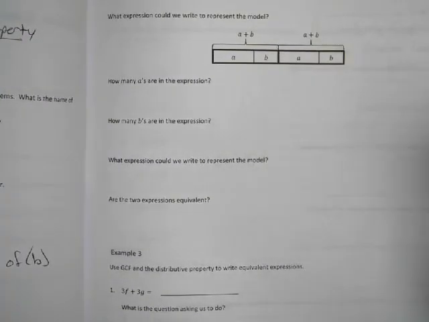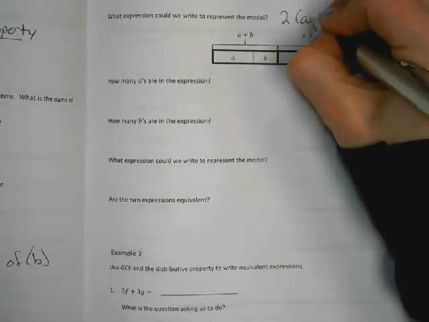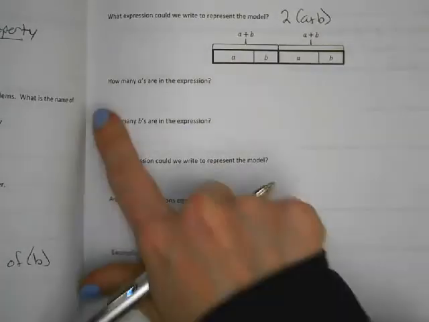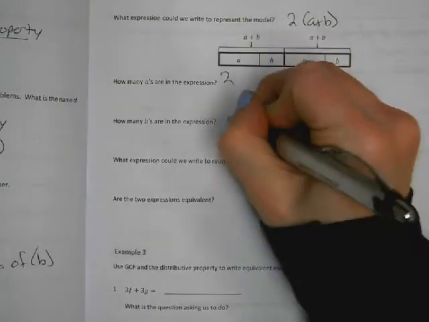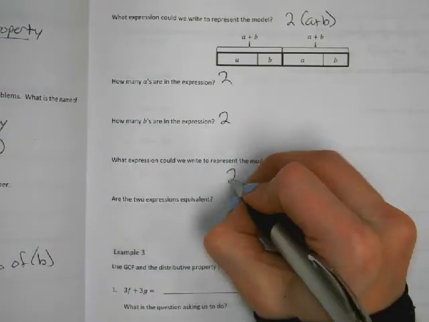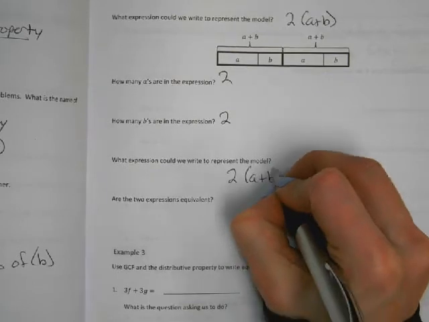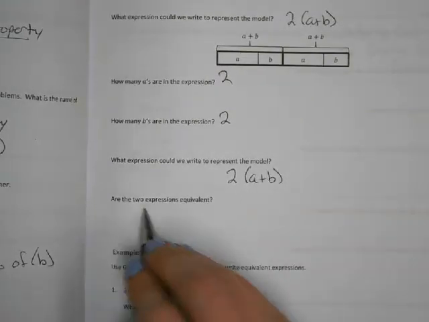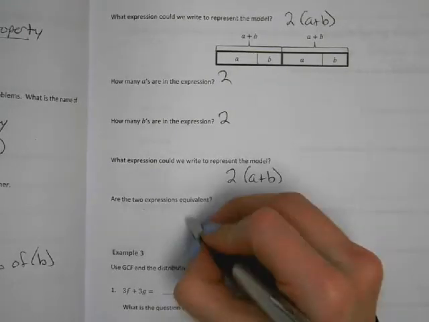So we have two groups of A plus B. How many A's are in the expression? 2. How many B's? 2. What expression could we write to represent the model? 2 times A plus B. Are the two expressions equivalent? Yes.